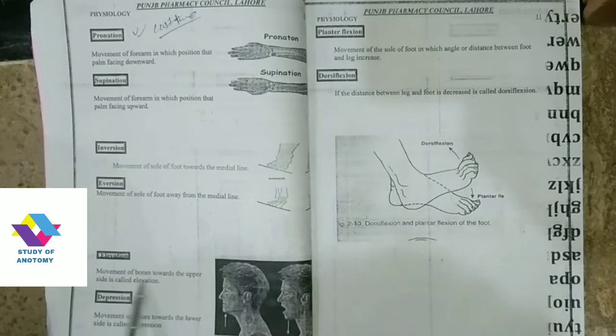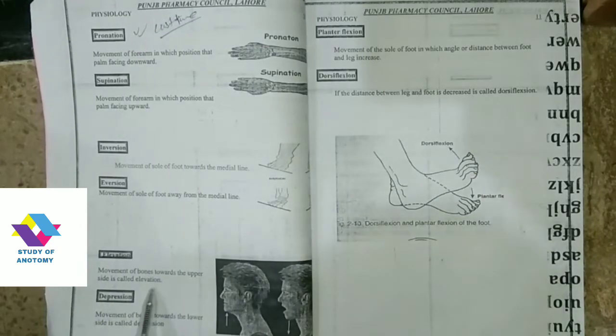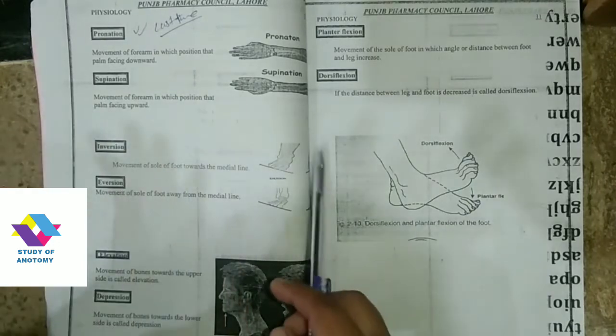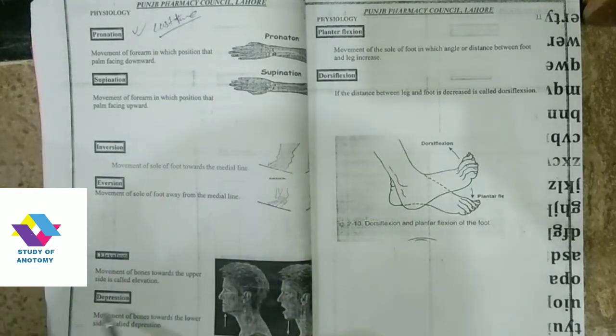Now elevation. Movement of bones towards the upper side is called elevation. When we raise our hand, it is called elevation. Depression. Movement of bones towards the lower side. When our bones move to the lower side, it is called depression.